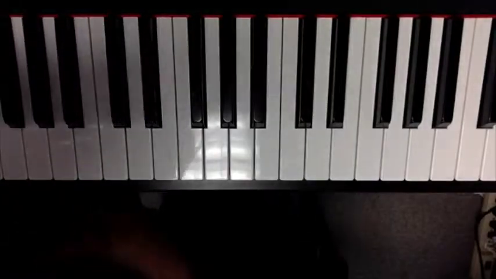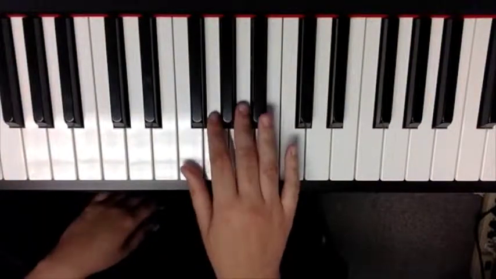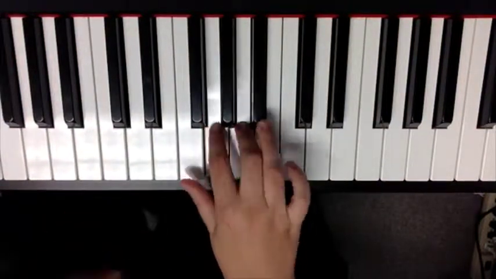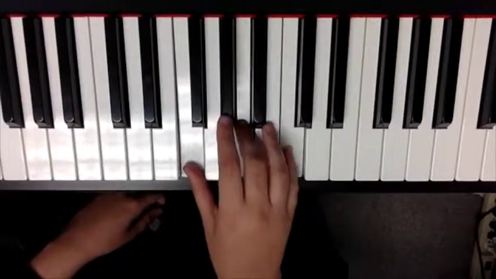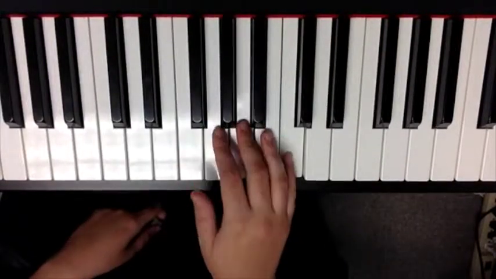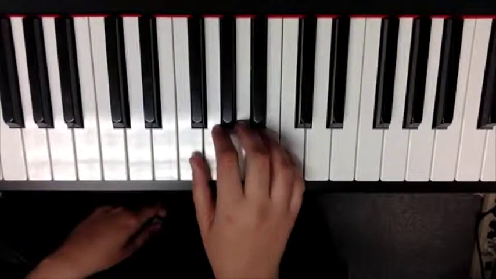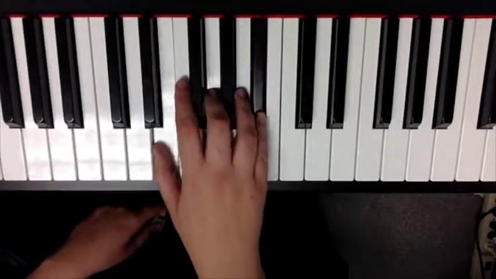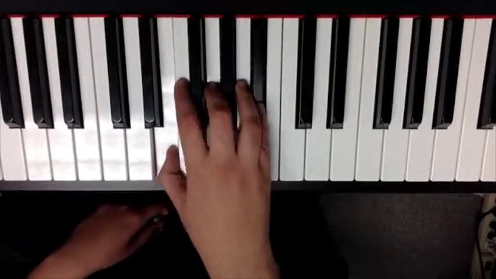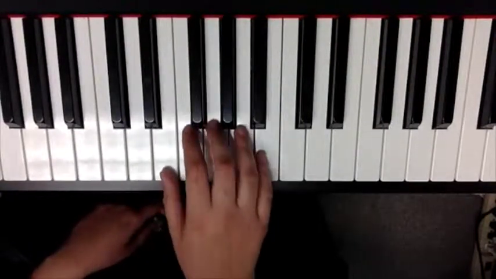Okay, let's talk about the diminished 7th chords now. Okay, let's do it in F major. Okay, so here's our tonic. We're going to start on scale degree 7. So we're going to make a diminished chord. Hear how this sounds different than the minor chord.